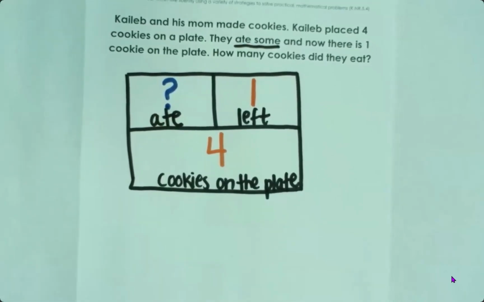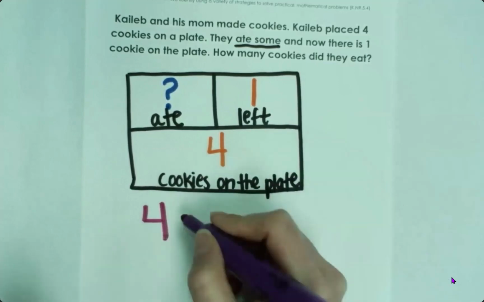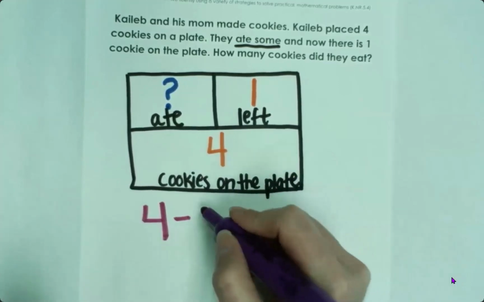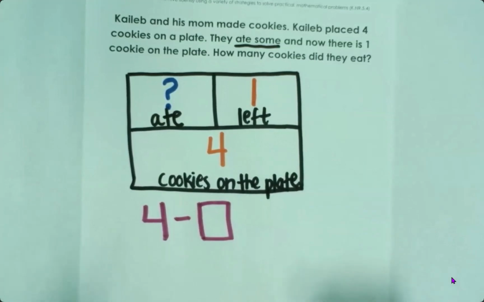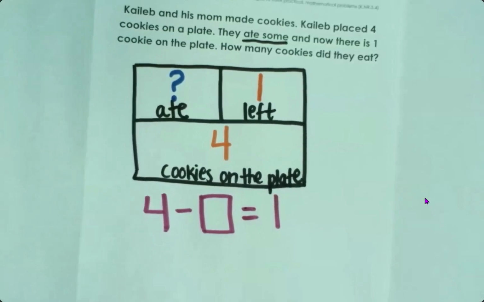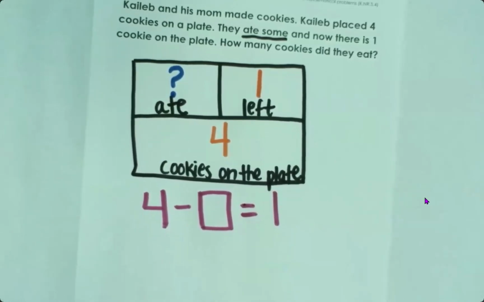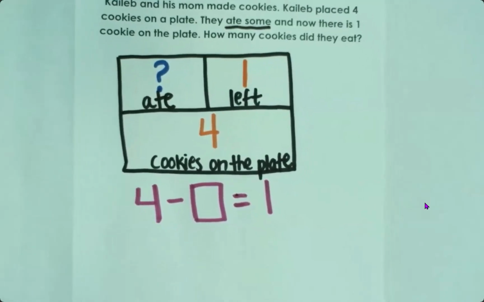So I can go ahead and set up an equation for students so that they can see my thinking. I have 4 cookies on the plate, and then we're going to subtract however many we eat, which is our unknown. And now we have 1 left on the plate. So I'm going to model for students using circles. I always tell my students we're not artists in math. We need to be efficient when we are modeling our pictures.